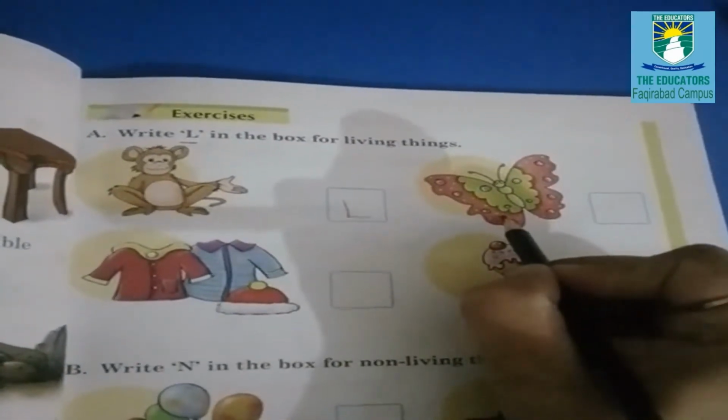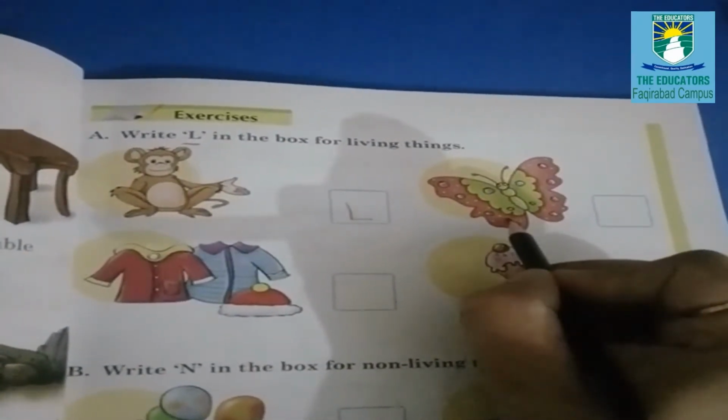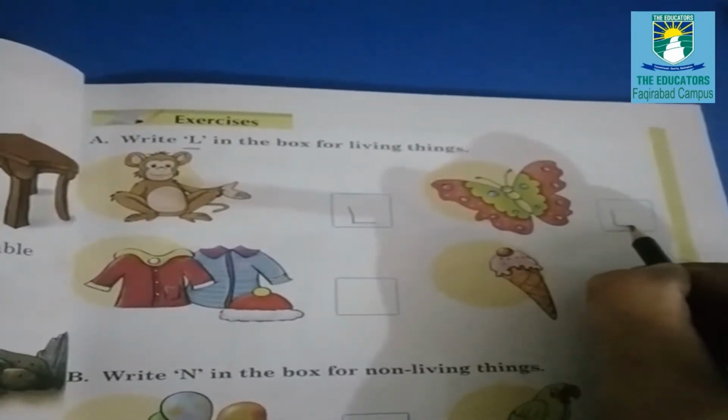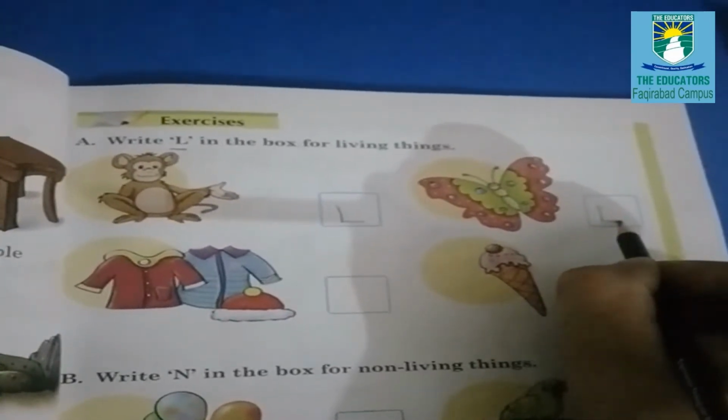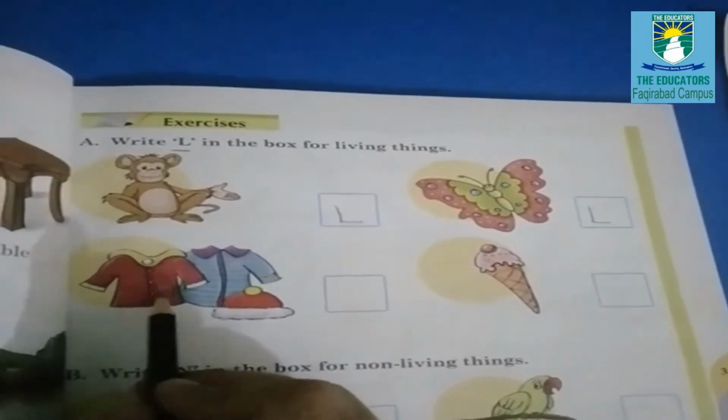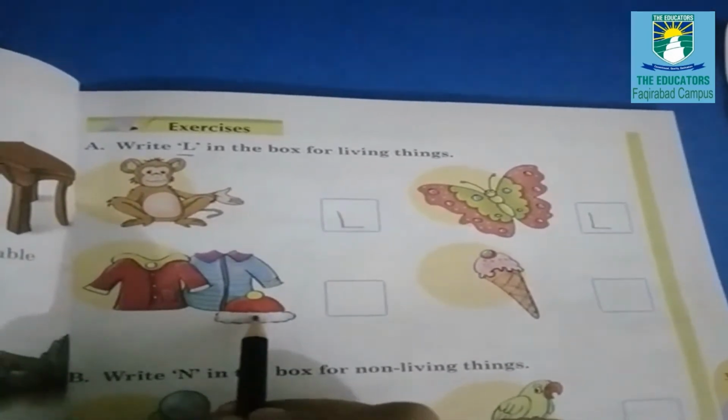Is the butterfly a living thing or not? The butterfly is a living thing, yes, because the butterfly can fly, move, and breathe. Okay, the next picture is woolen shirts and a woolen cap.